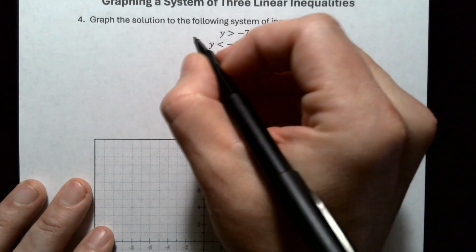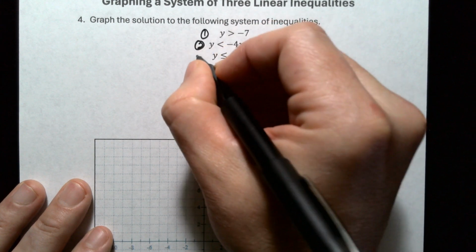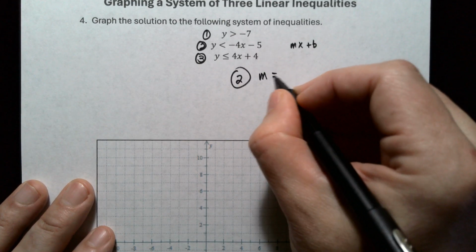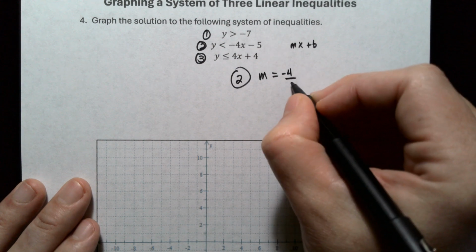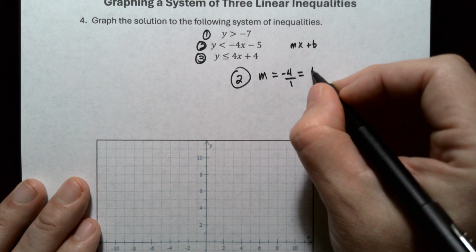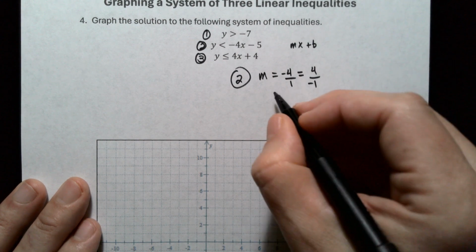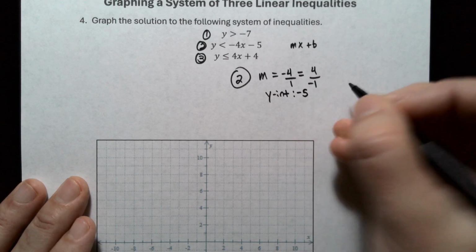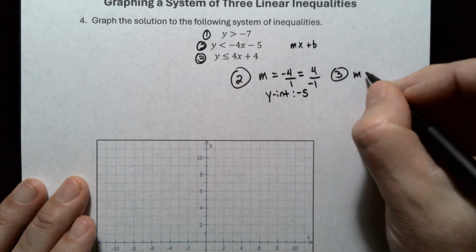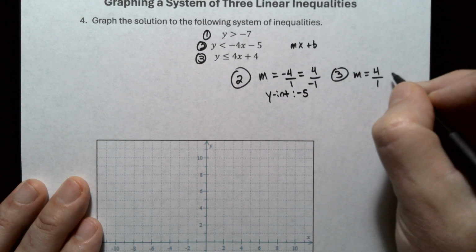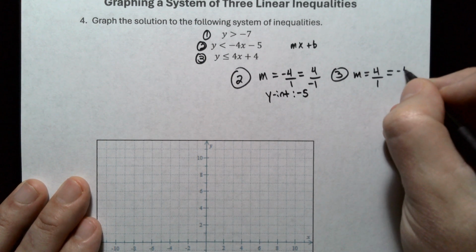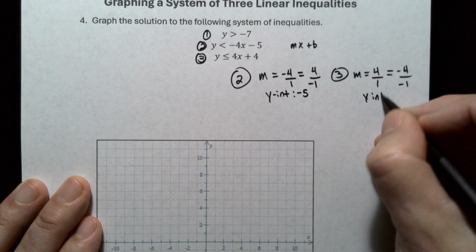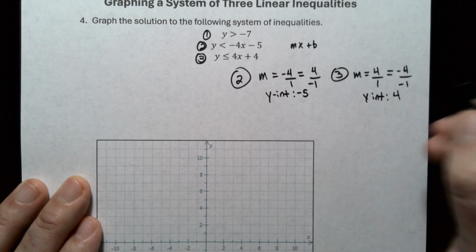Okay, let's go back up into these. So for the second one, I'll call this 1, 2, and 3. Keep ordered. So for number 2, we've got a slope, I'll call it m, is -4. So that could be a -4 over 1. Could also be written as 4 over -1. Okay, and it's got a y-intercept of -5. For 3, we've got a slope of 4, put it over 1, or it could be -4 over -1 if you wanted to write it that way. And this one has a y-intercept of 4. Okay, so let's graph both of those.